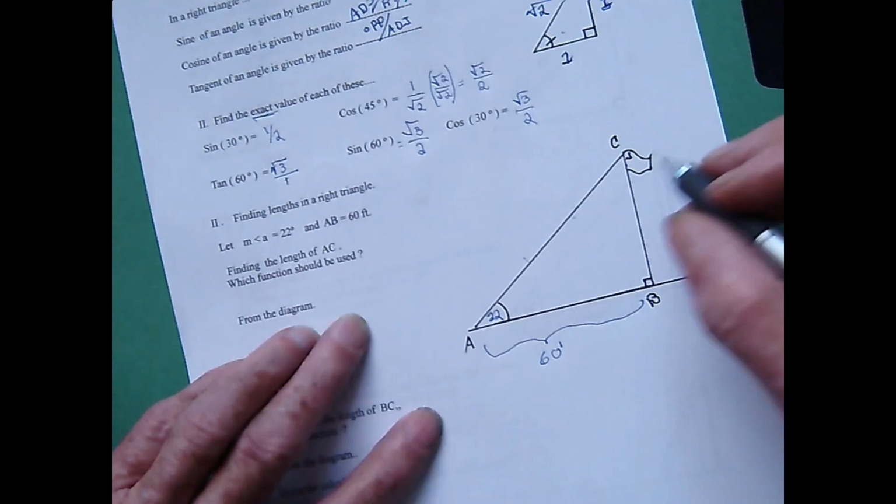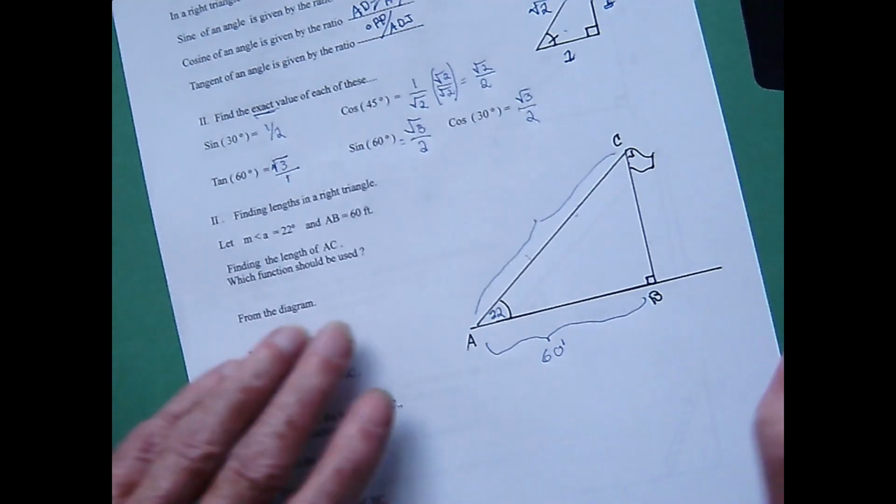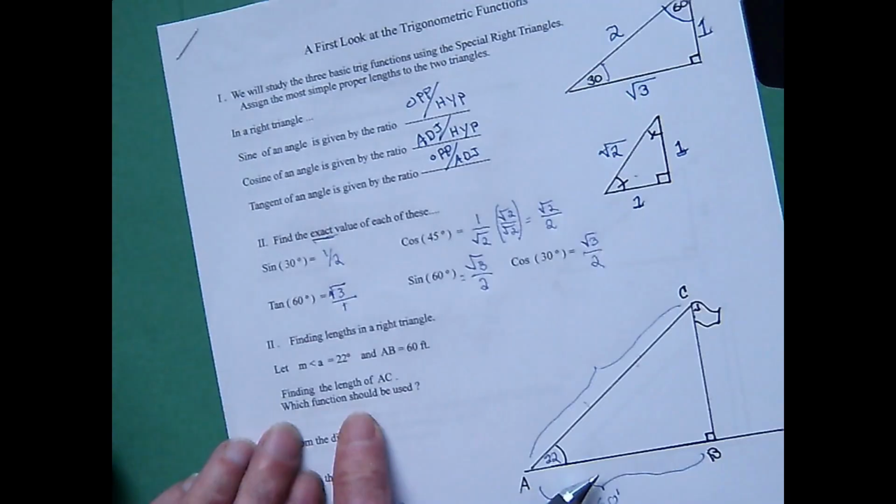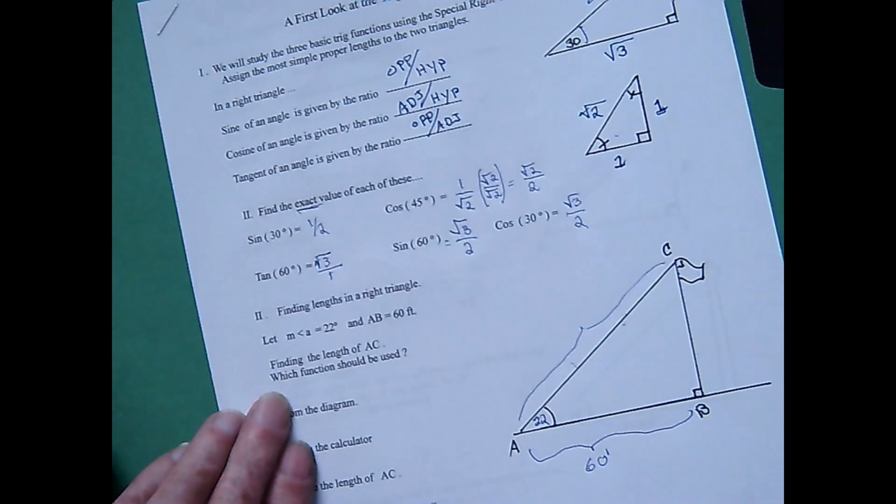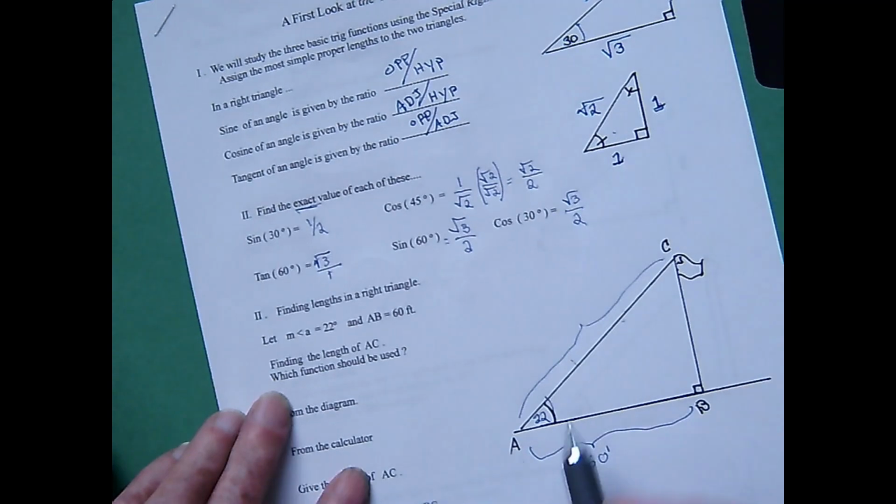Maybe I'm going to find this length first, huh? And the first thing you have to think through here when we're finding these lengths is, what function would I use? Would I use the sine, the cosine, or the tangent? And this depends on what do you know and what do you want to know. And if I concern myself with this 22 degree angle, what do I know? I know this 60. I know the adjacent leg, don't I? Adjacent to that 22 degree angle.